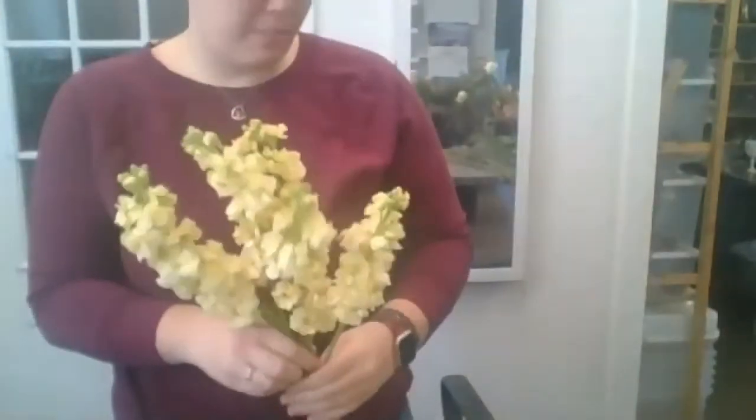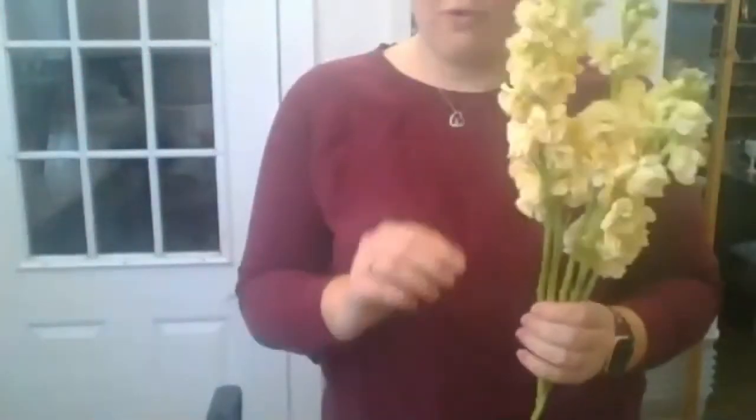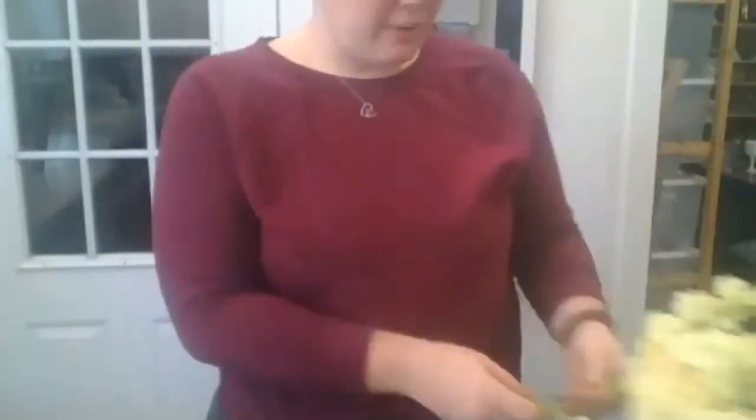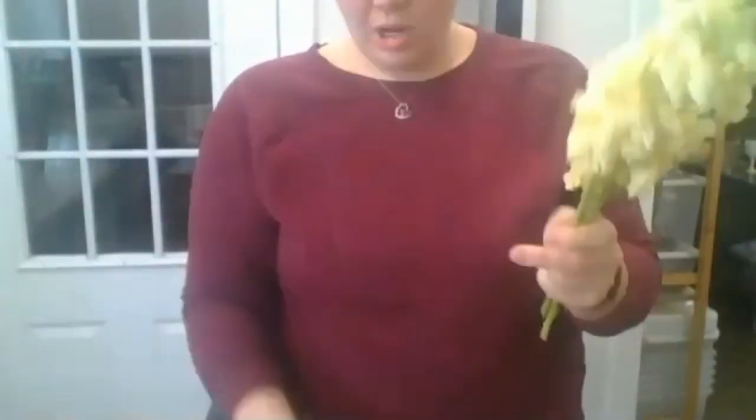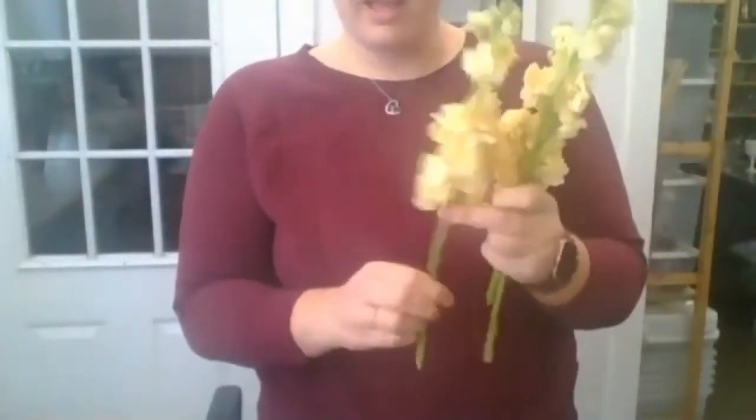So the first step, and I'm going to try to adjust my camera here, is to prepare your flowers. Remember I mentioned no foliage in the water. That's the first thing you're going to do. So I would lay all my flowers out here, and I would take my hand and strip all of that foliage from the bottom of my flowers. That way I have everything laid out and ready to go.